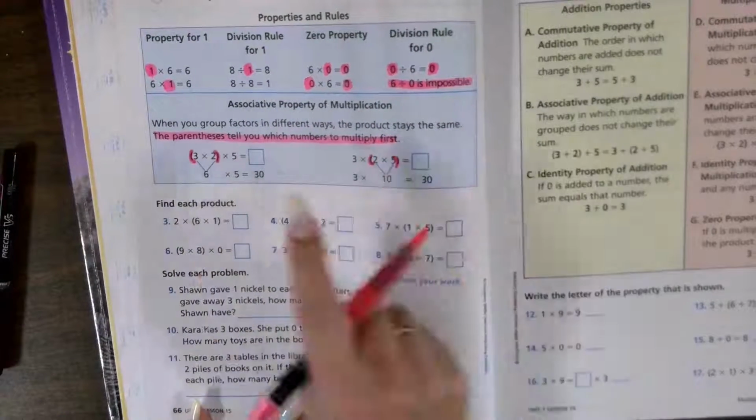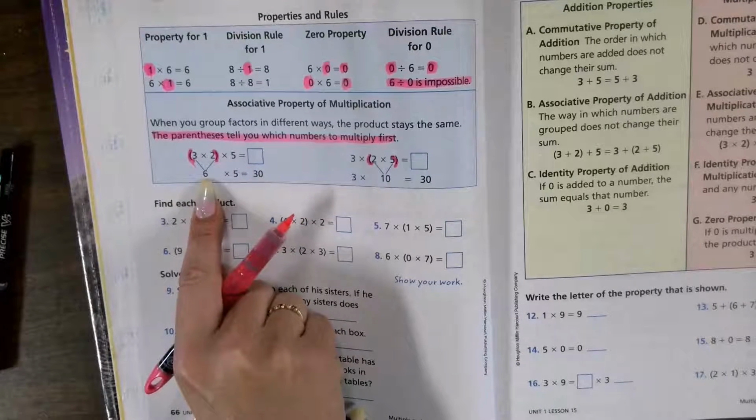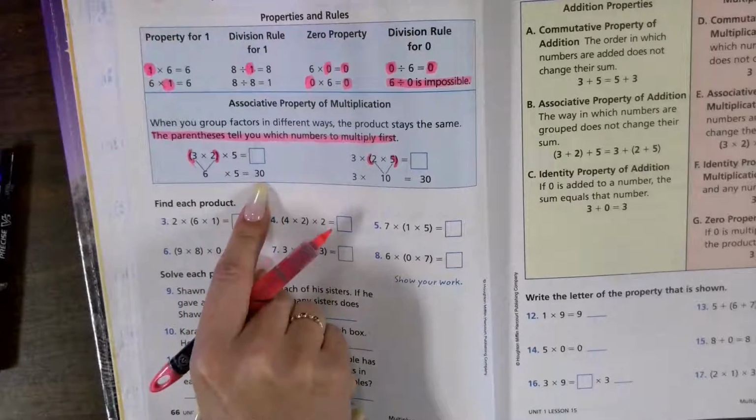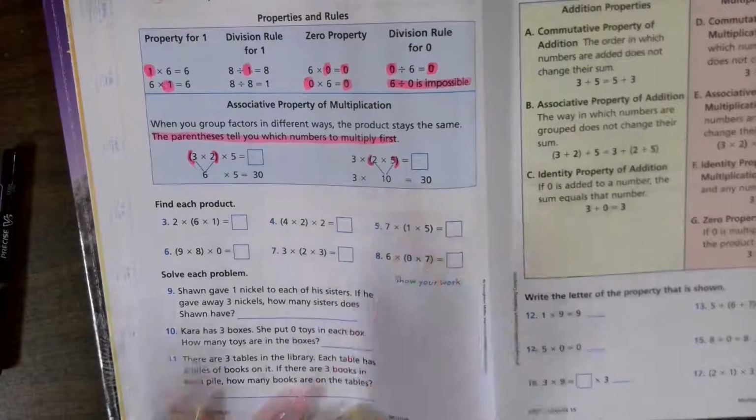So just like when we would do our math mountains, I'm going to go 3 times 2, that's going to give me 6. Now I can multiply it times 5, which will give me 30. 2 times 5 will give me 10. I'll multiply it times 3, which will give me 30.